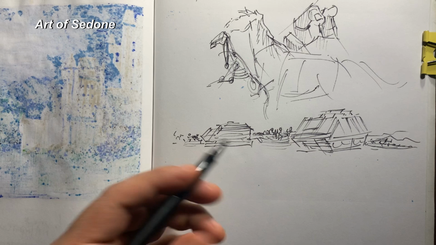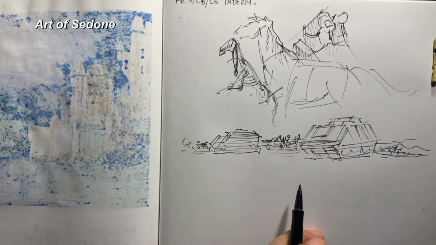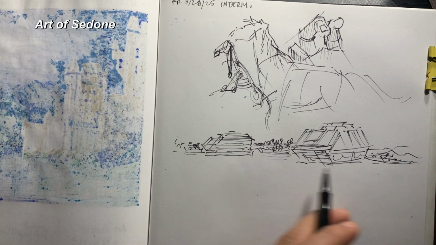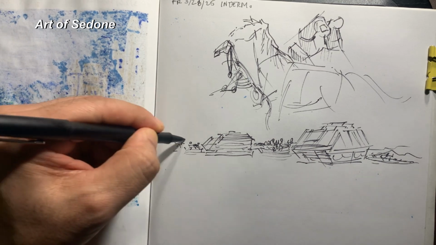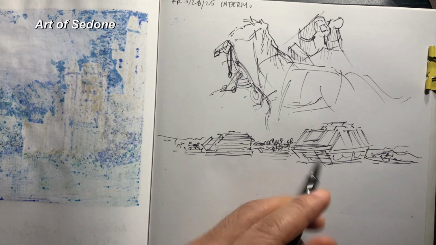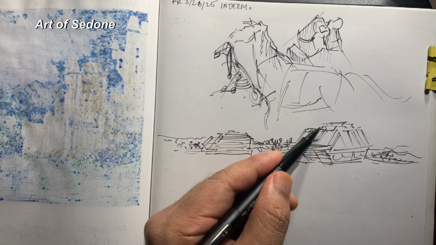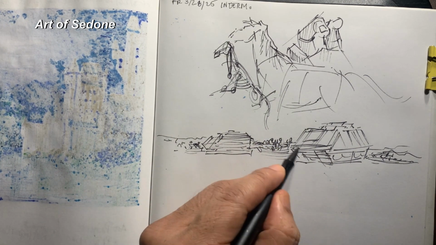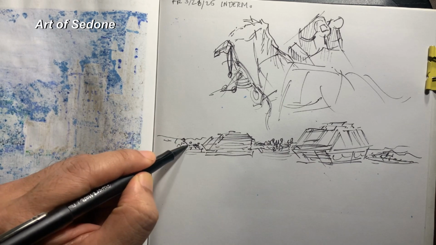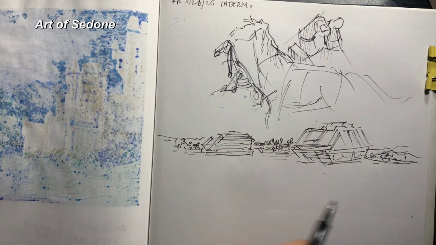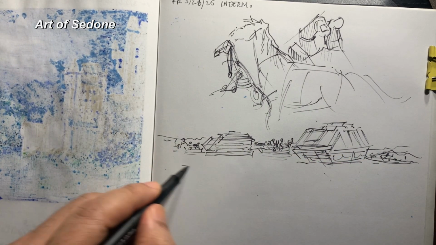Also, there's different kinds of perspective. In this one, the horizon line is kind of right here. You can see that. And so everything is a little bit level. You're not seeing the top of it or the bottom of it. And then the further something is away, the smaller. So that's basic perspective.